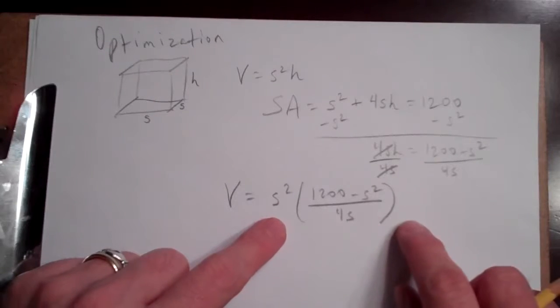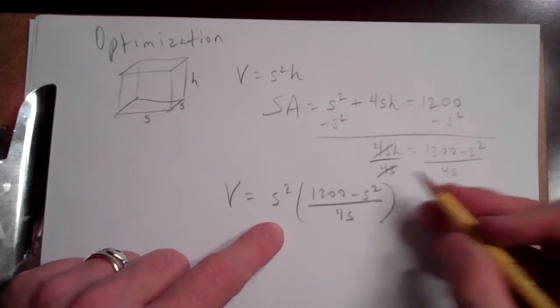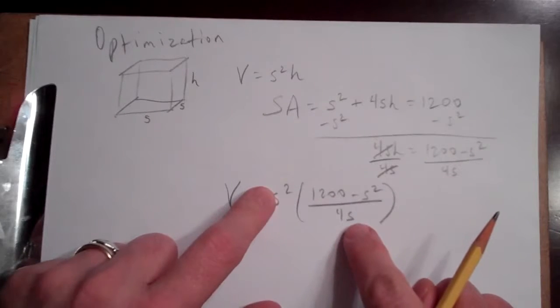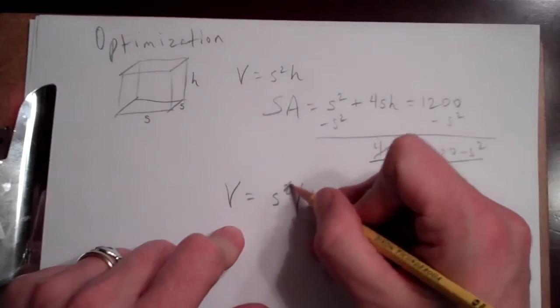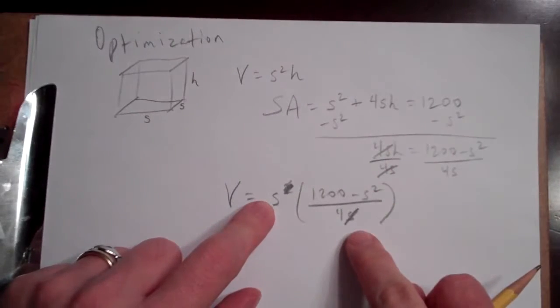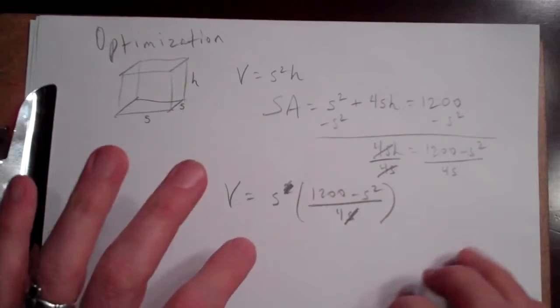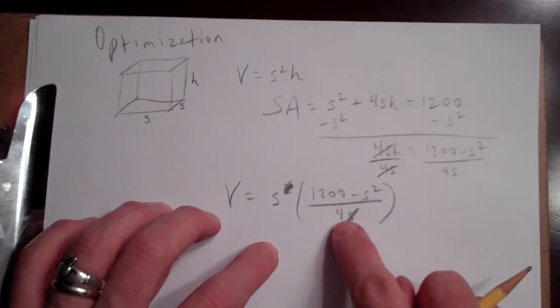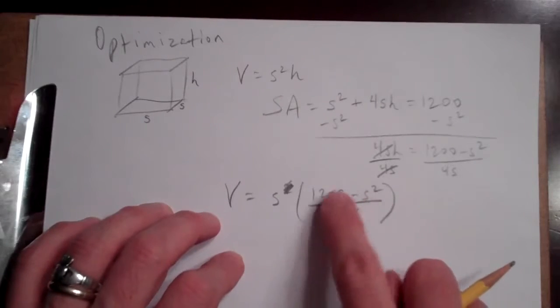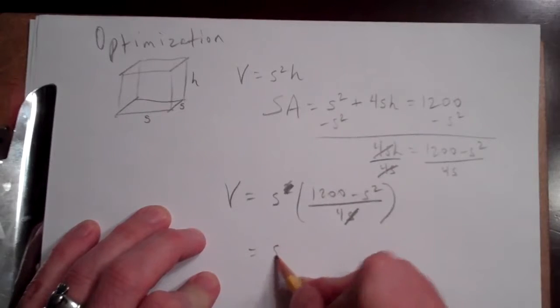I mean, the only simplification I'm really going to do that's really important to me is getting rid of an S up here and an S down there. That we can do. Cross out this S and I get rid of the squared S, so it just becomes a single S. Okay? Now I think I can rewrite this so I can use it in power form. If you look at this, 1,200 minus S squared over 4, I can rewrite each of those being divided by 4.